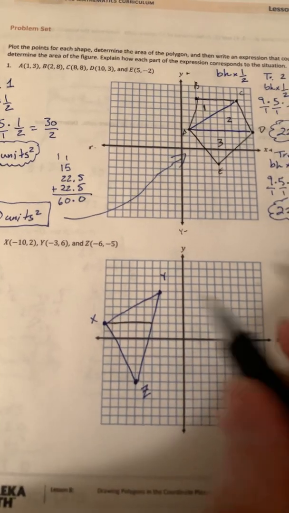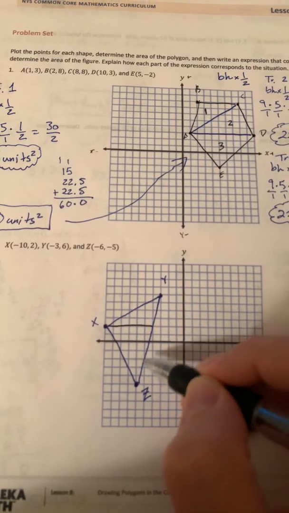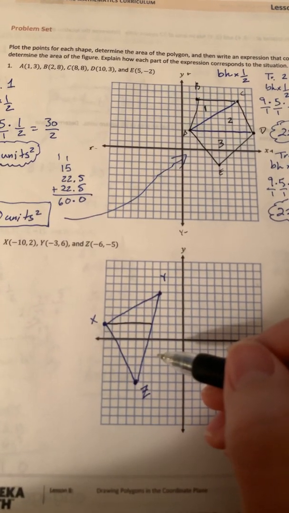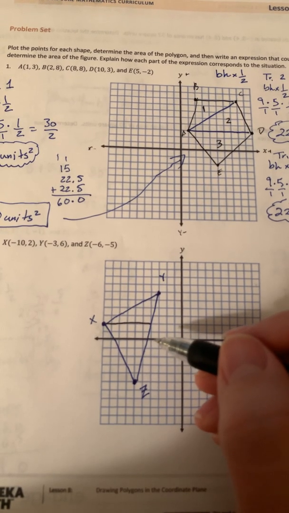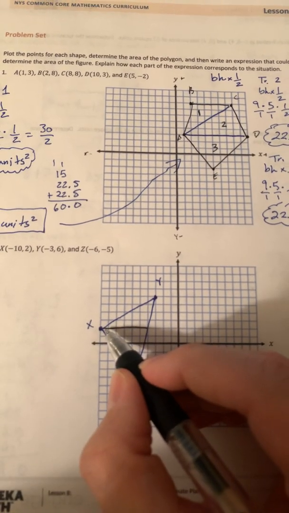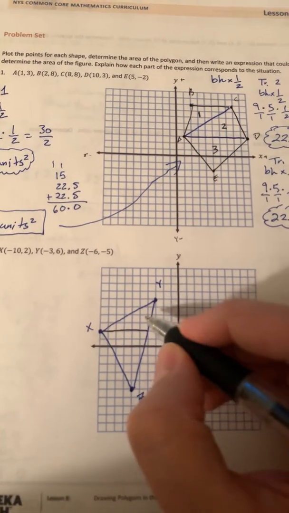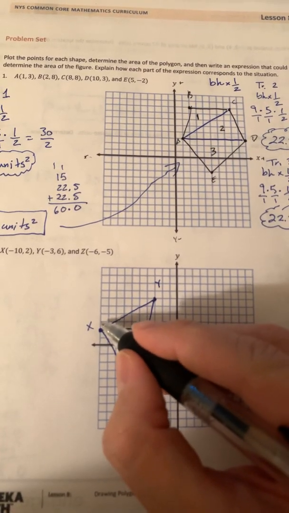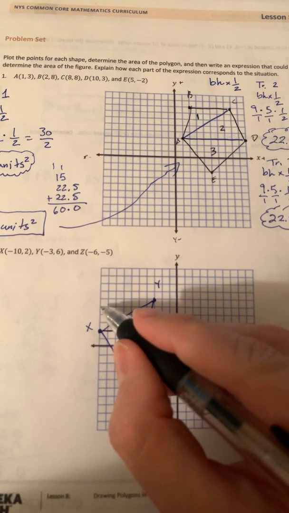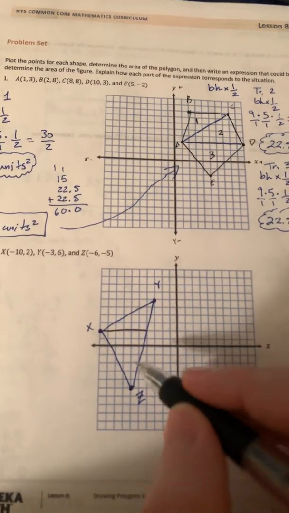If you notice, we have 2 triangles here, and it'll let us know our base, which is 1, 2, 3, 4, 5, 6, and our height is gonna be 1, 2, 3, 4. Connect, so it's 6 by 4.